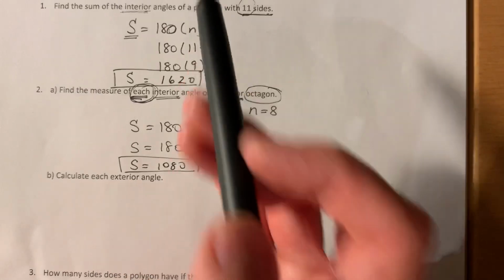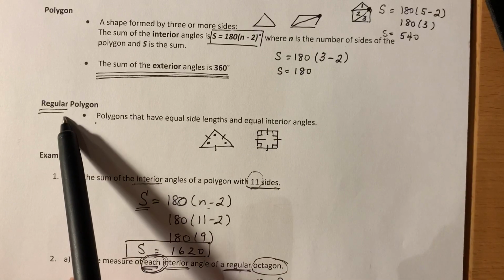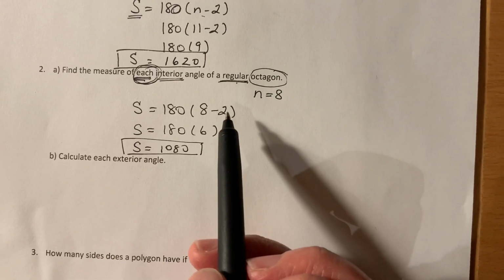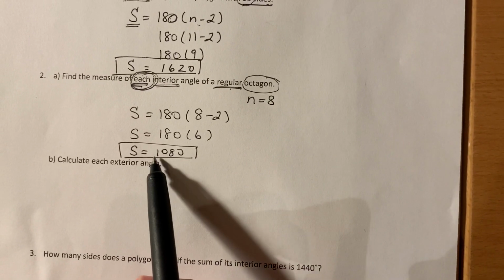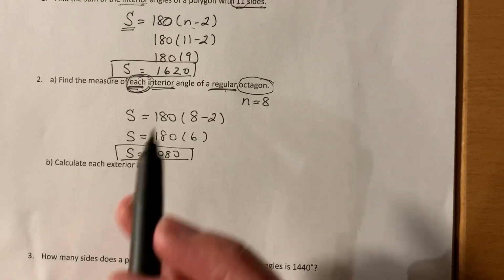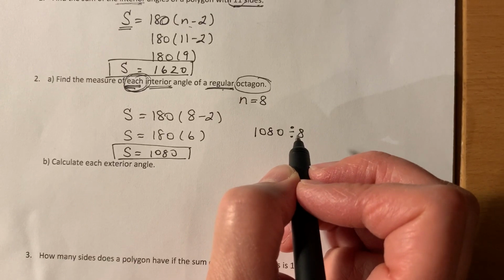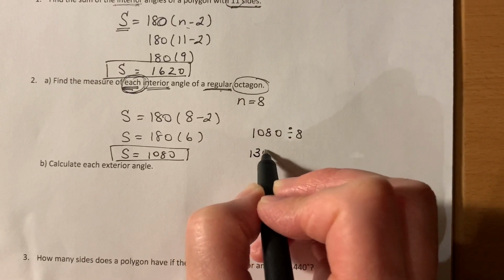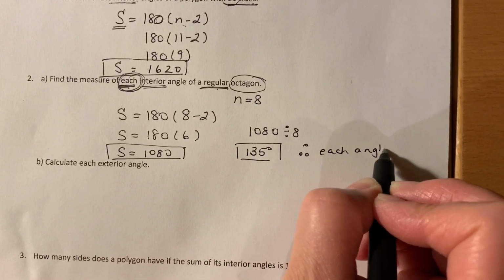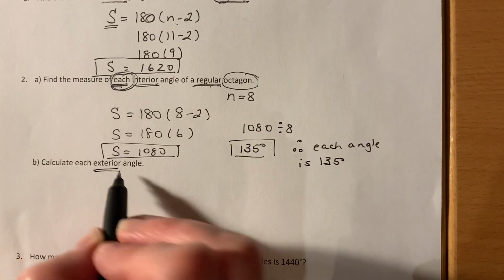What's one of them? And it's regular. If it's regular, I know that the angles are equal. So let's think about how to find what one angle equals. If I know all 8 of them are the same, and when I add all the angles up I get 1,080, what am I going to do? I'm going to divide by the number of sides. So each angle is 135 degrees.